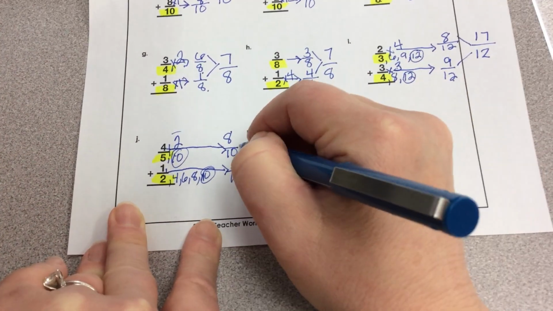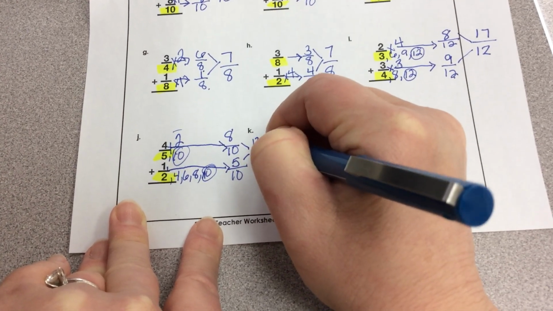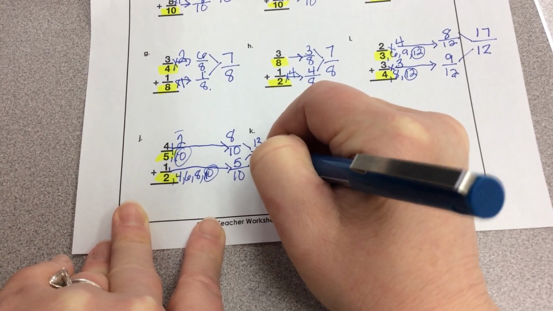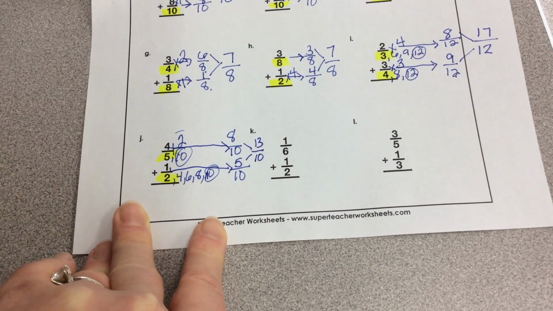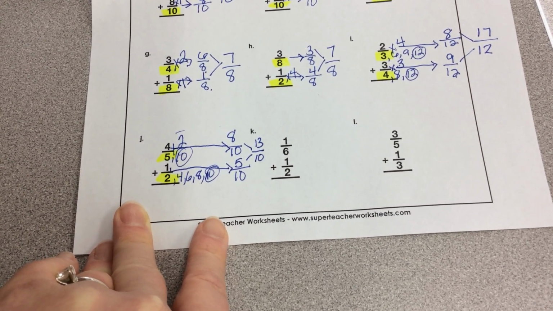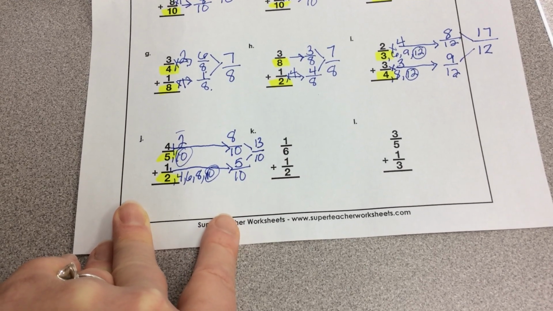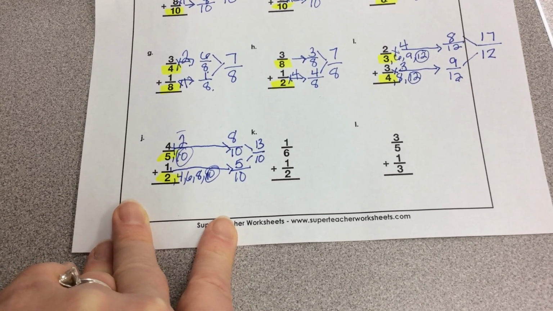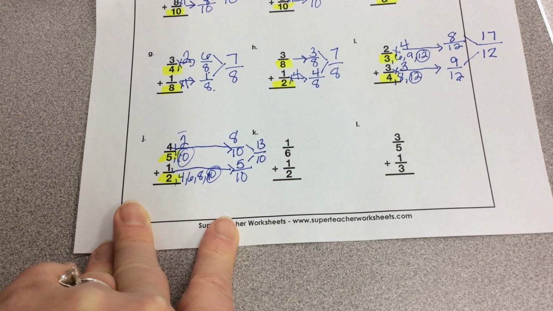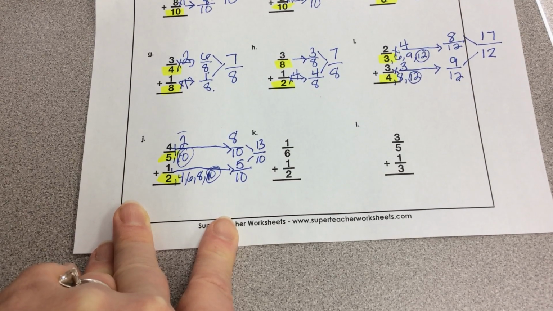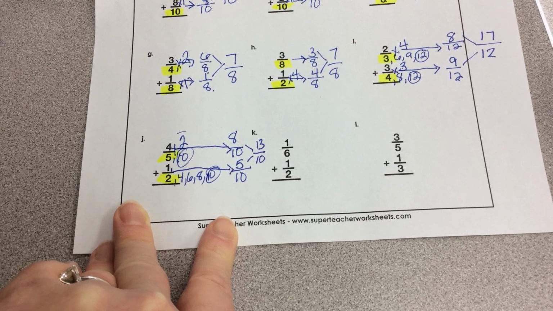Hold on, I'm gonna go get my pencil. And then 8 plus 5 equals 13. And the denominator stays 10. So we have 13/10, which is an improper fraction, and that is okay. All right. Okay, that's right.